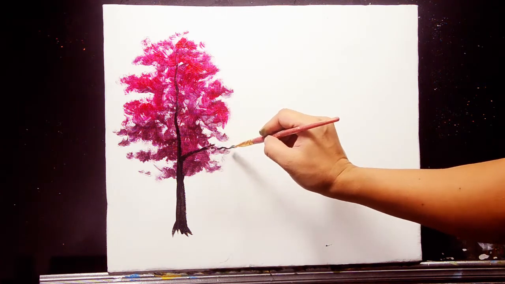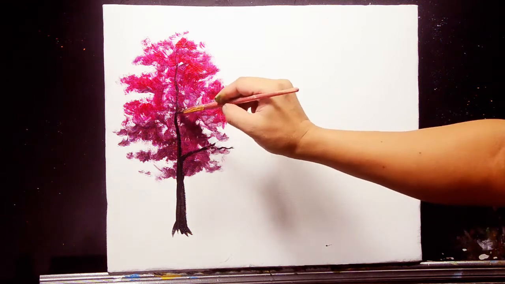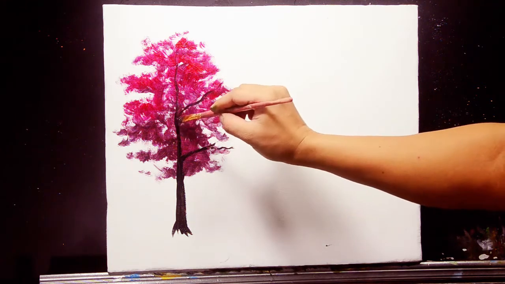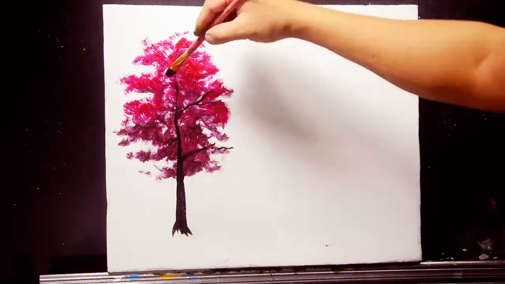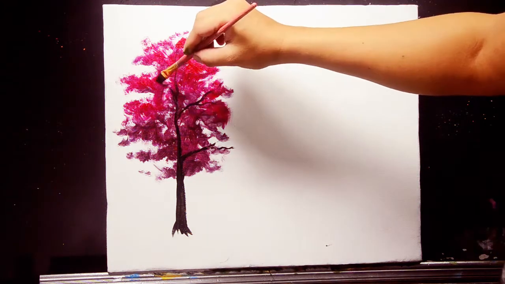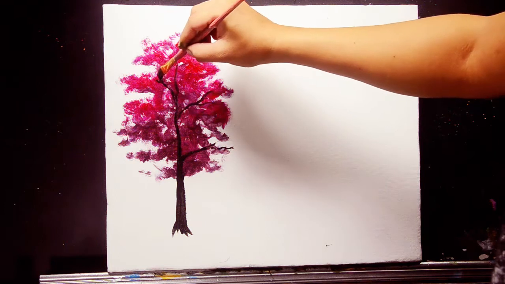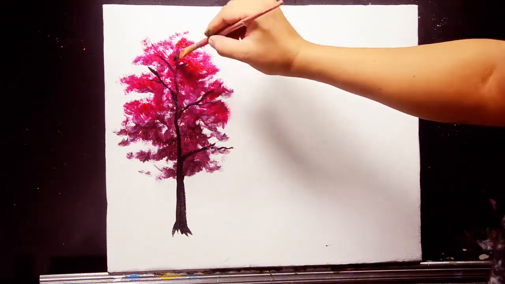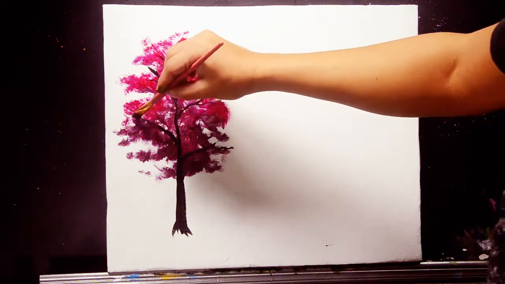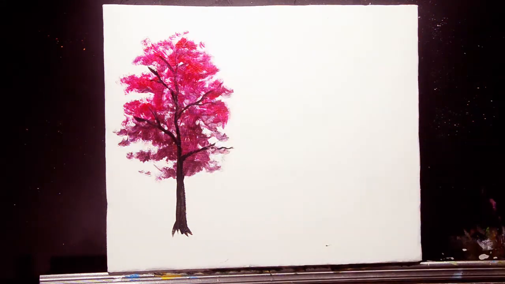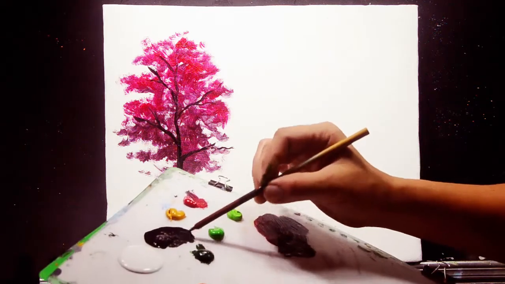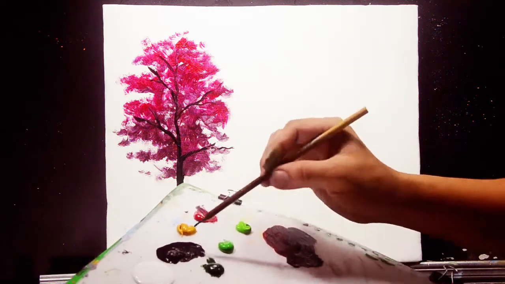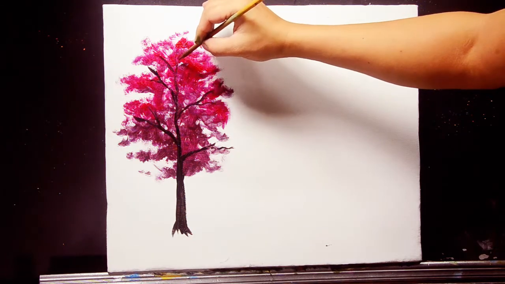Going to the upper portion of this tree until it gets smaller. Then the branches of this tree here. Then the twigs. Then to create the smaller twigs, I'm going to use the pointed brush here, the number 0 brush, to create smaller twigs for this tree here.